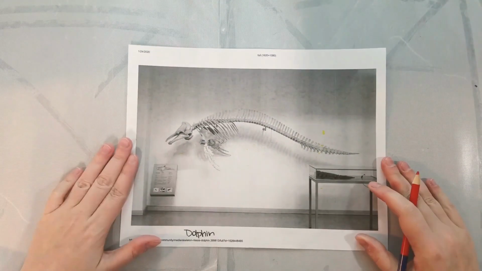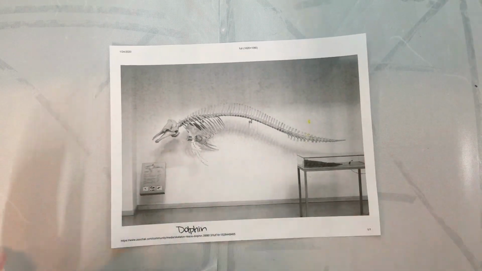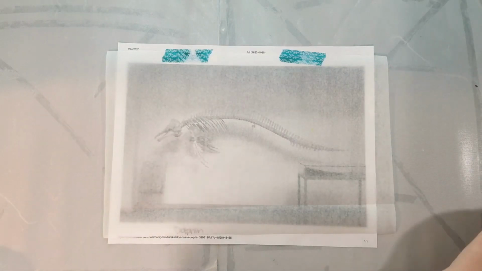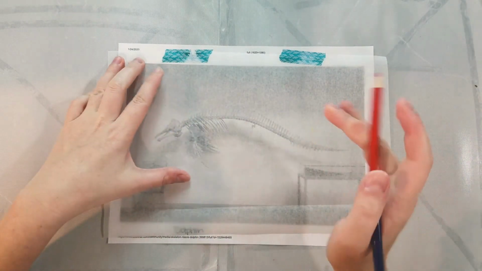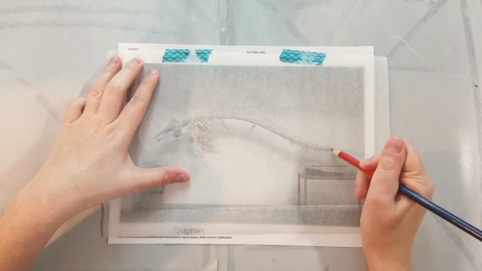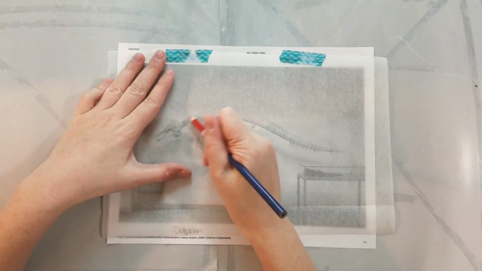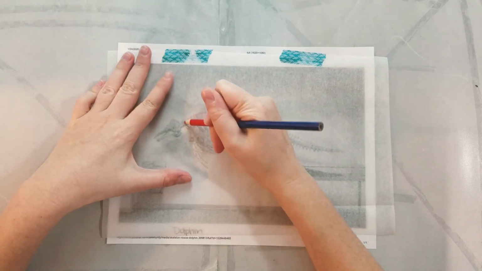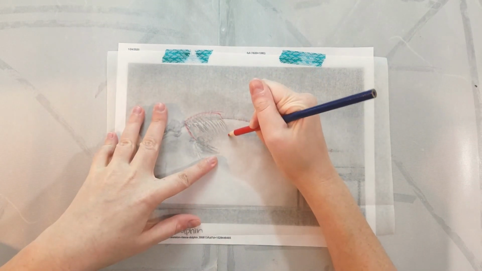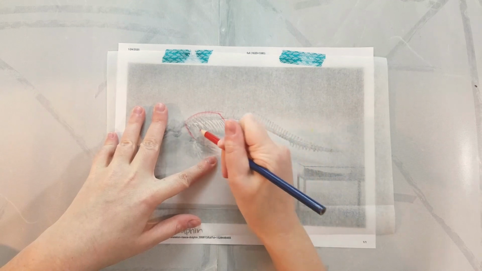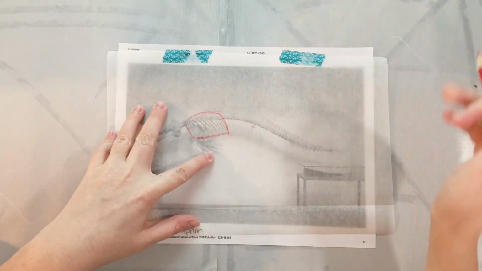Next, we have an unusual one. We have a dolphin. So this one's going to be kind of fun. So with the dolphin, really we know this would all be like a big, long, curved, conical shape. But we're going to start with just creating kind of our stick figures.